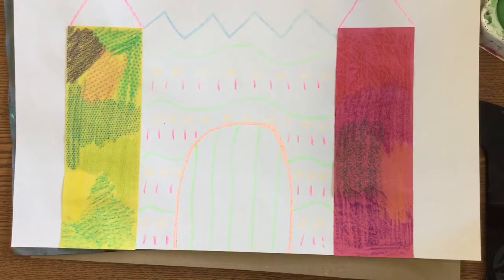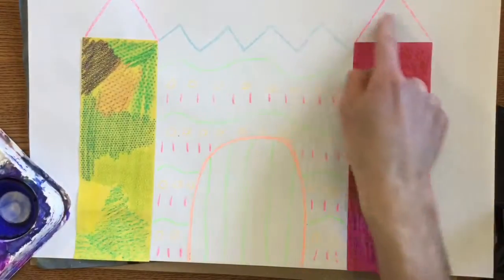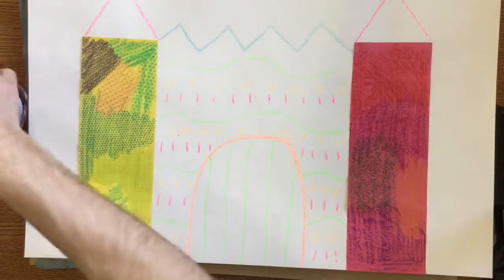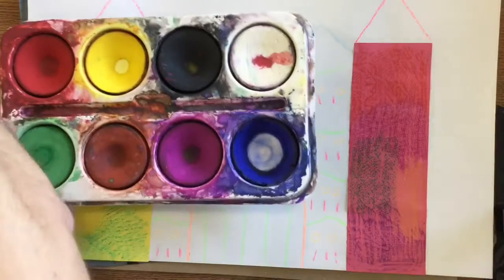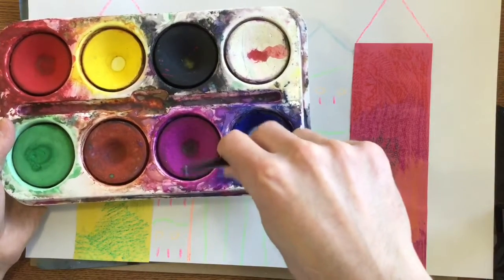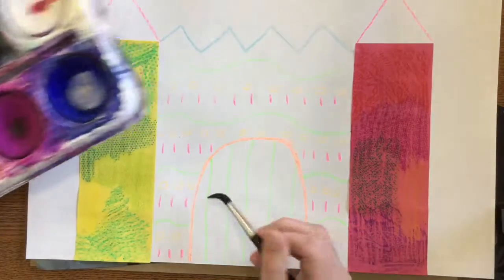The very last thing I'm going to do today is I'm going to paint my castle. We're not going to worry about painting the sky around the castle because it's going to get cut out and we won't see it. But we are going to be using tempera cakes today. Remember that when we use tempera cakes, our brush needs to be nice and wet. And we just gently rub that color with our brush. And then we can paint.